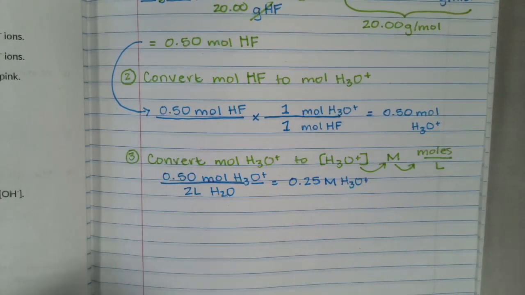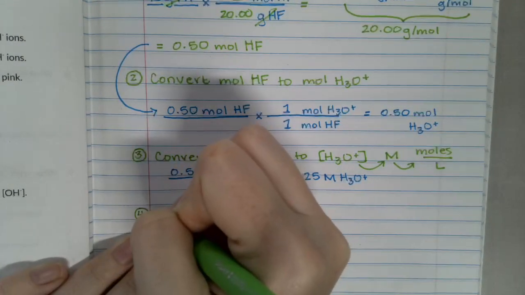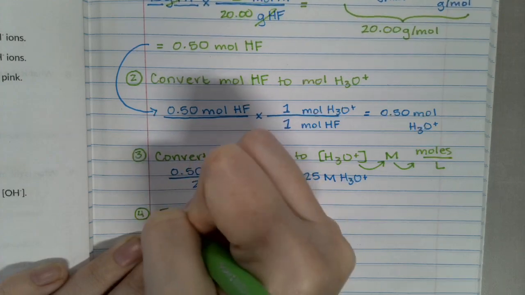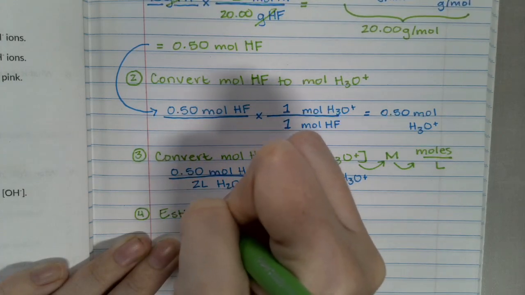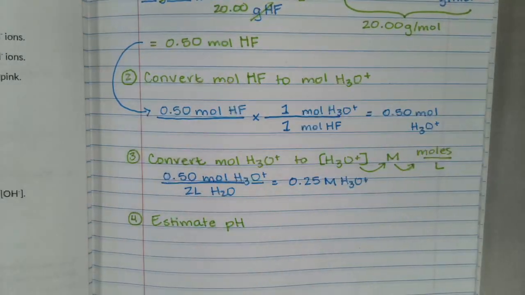Which brings us to our final step. The question was, what's the pH of the solution going to be? So our last step is to estimate the pH. Okay, here's how we do this.